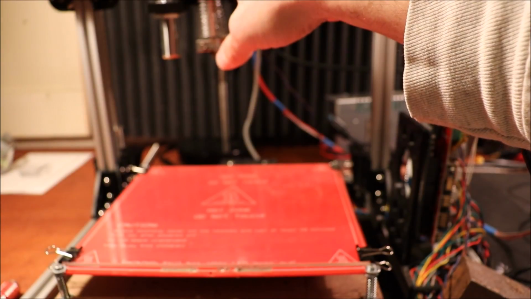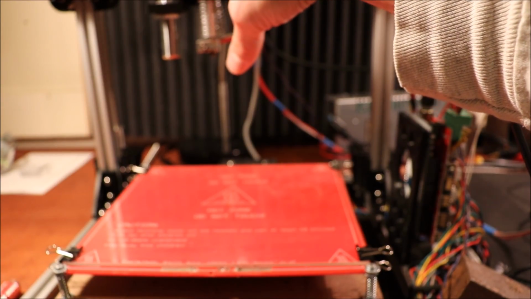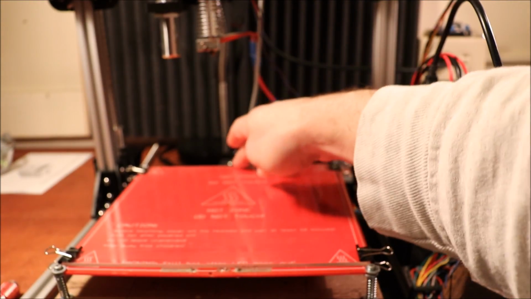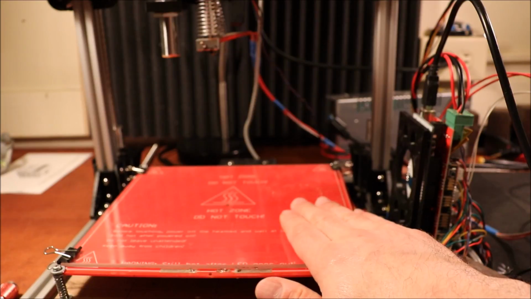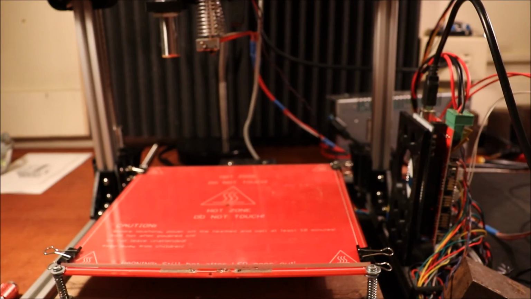So in Marlin Firmware, in a moment I'll show you how to set the bed size to a smaller size of 100 millimeters by 100 millimeters, so that you can see how to change the envelope for your firmware.